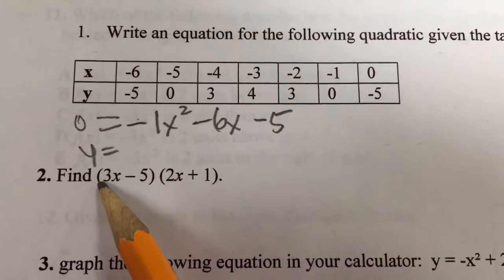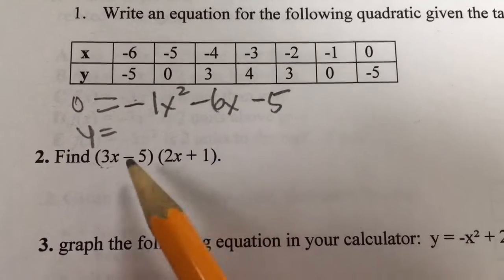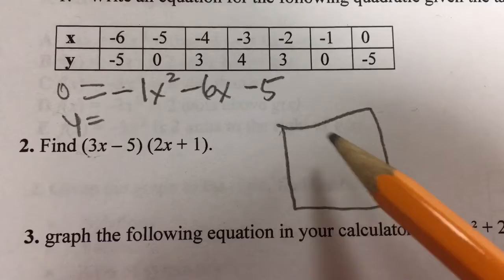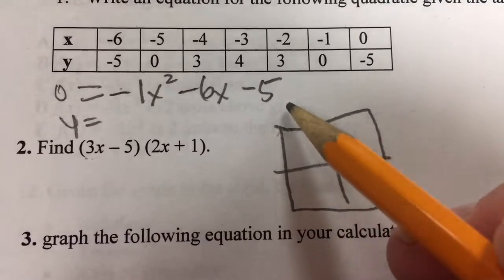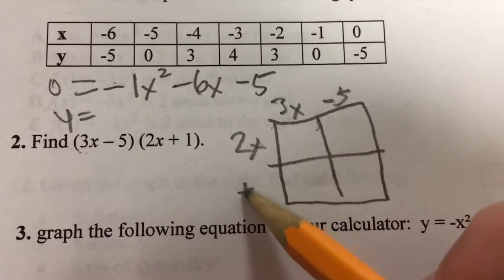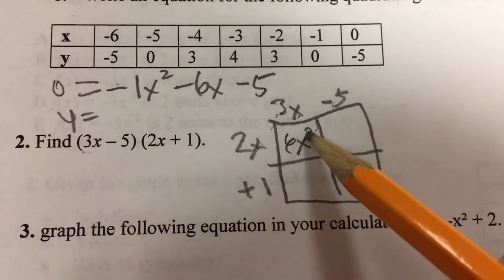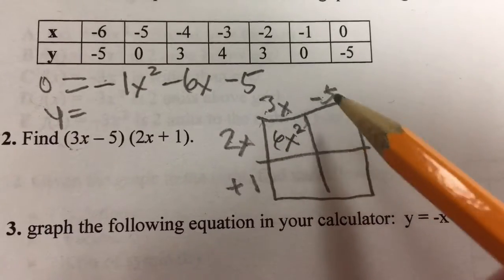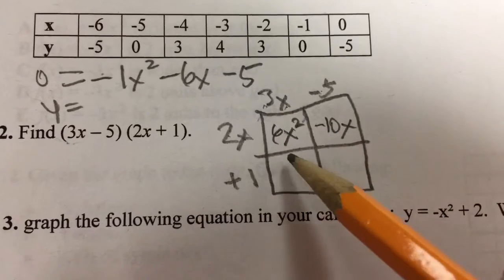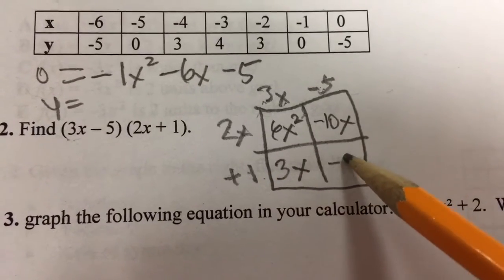Number 2 asks us to multiply or find 3x minus 5 times 2x plus 1. These are two binomials, so we are going to create a box and multiply them out. Put the first one on the top. Put the second one on the left side. 2 times 3 is 6. X times x is x squared. 2 times -5 is -10. And then there's an x. Nothing to multiply the x to. 3 times 1 is 3. And an x. And then 1 times -5 is -5.